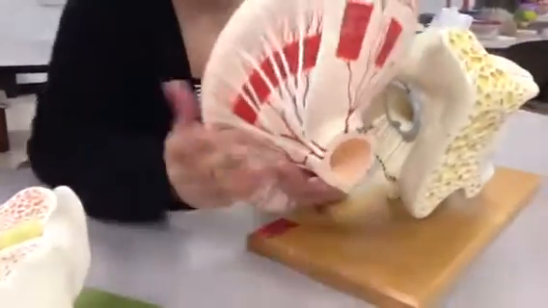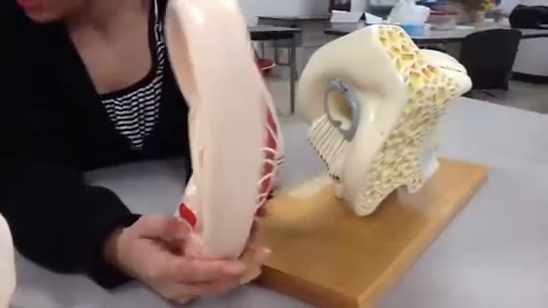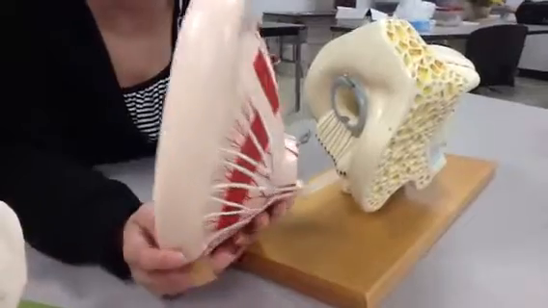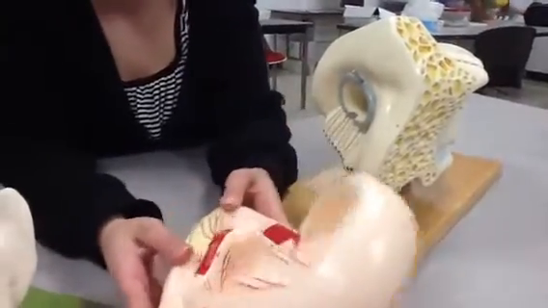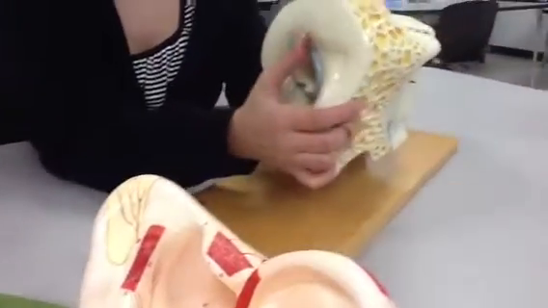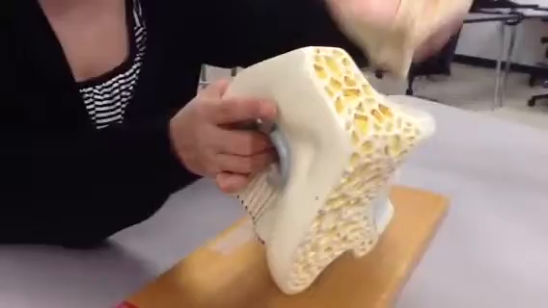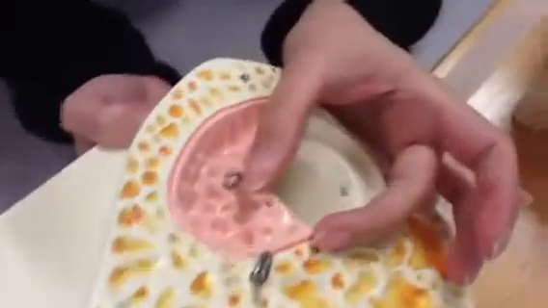Here's part of it right here. It also extends into the ear. It's where your Q-tip goes. And our tympanic membrane. Our tympanic membrane for this model is missing, but if it were here, it would lie in this piece, and it's like a clear, plastic, almost membrane-looking thing.